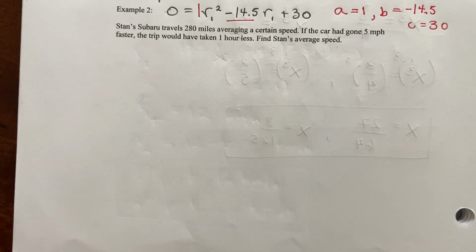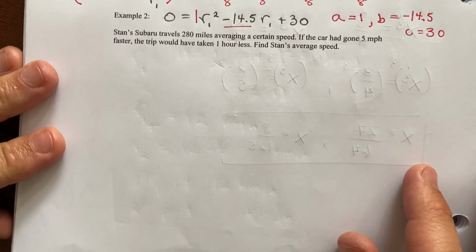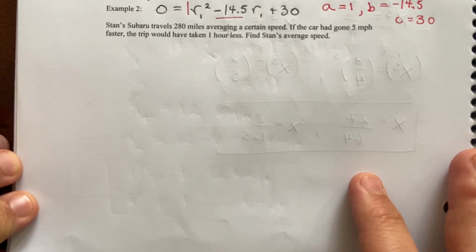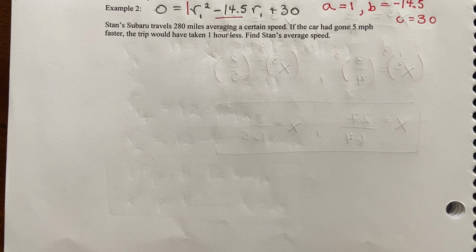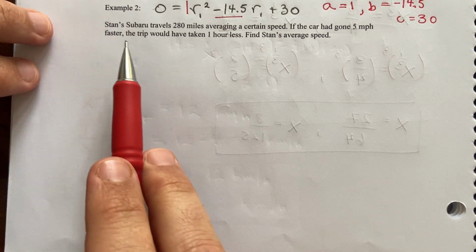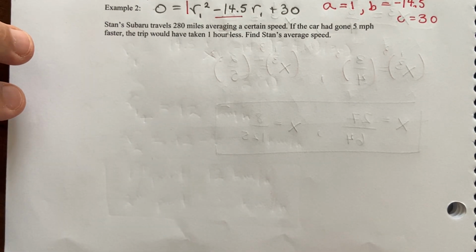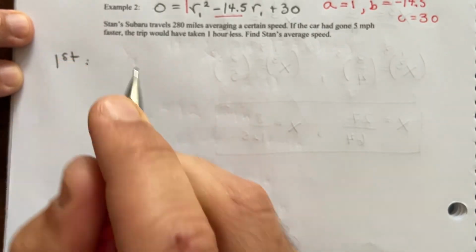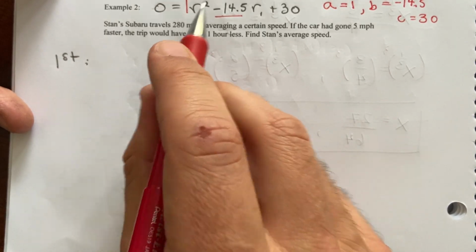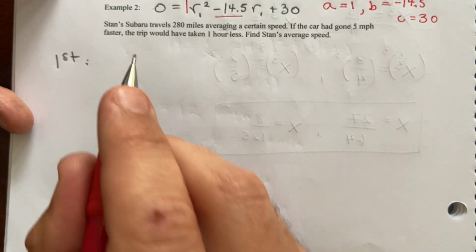All right, so on to example 2. It says Stan's Subaru travels 280 miles, averaging a certain speed. If the car had gone 5 miles per hour faster, the trip would have taken 1 hour less. It says find Stan's average speed. So we have kind of one part of the trip and then this hypothetical other part of the trip. So for the first trip, we'd have, again, this d equals r times t is playing out.